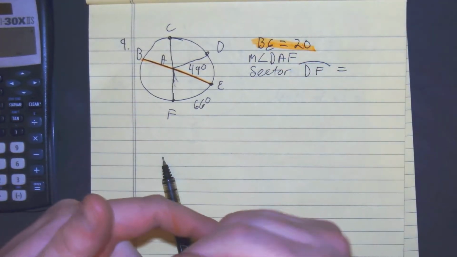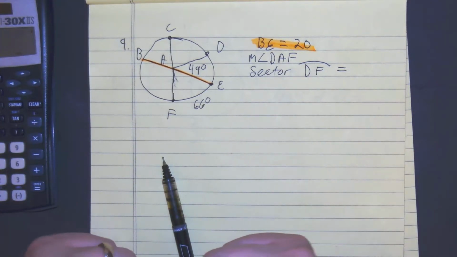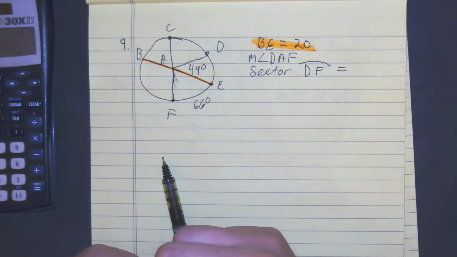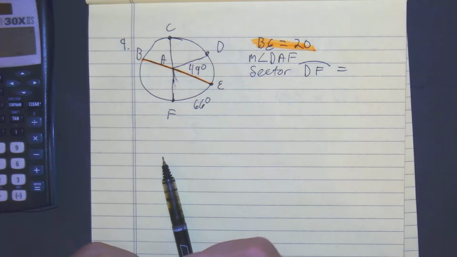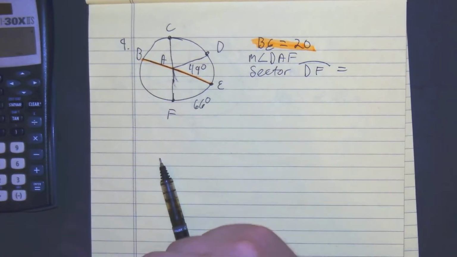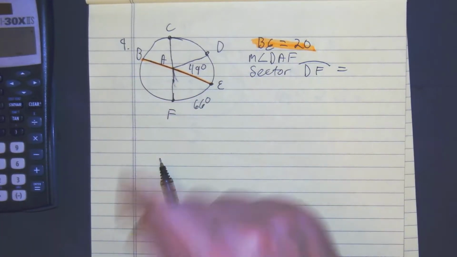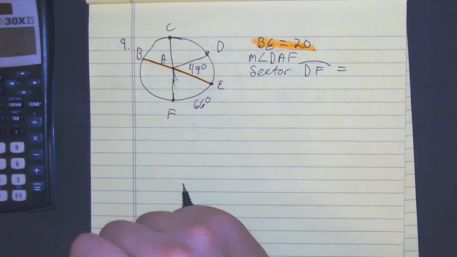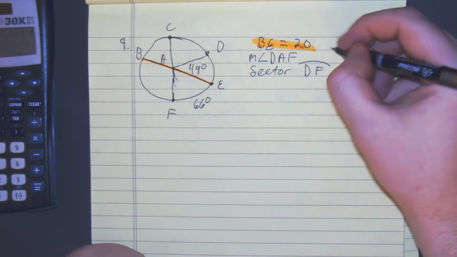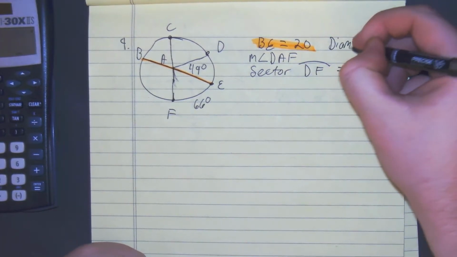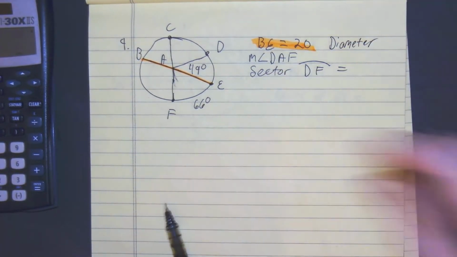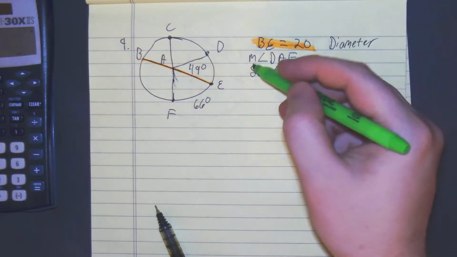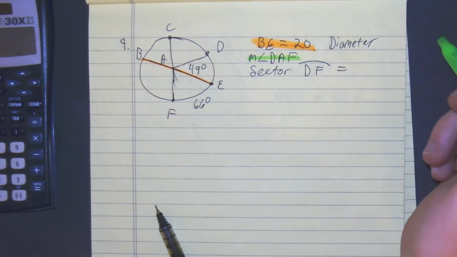So the question does say on your quiz, assume that lines which appear to be diameters are actual diameters. That's actually a diameter, because it goes from one side of the circle, passes through the center to another side of the circle. So this is our diameter. Okay, so our goal right here is to find the measure of DAF.